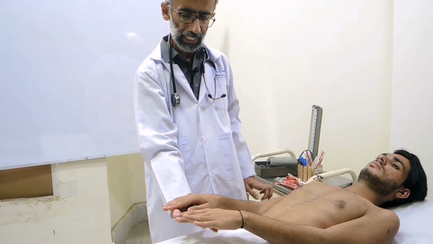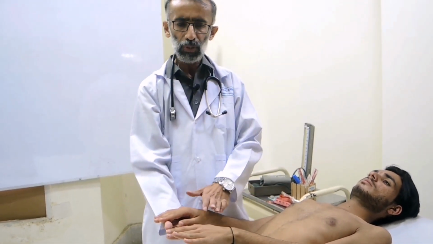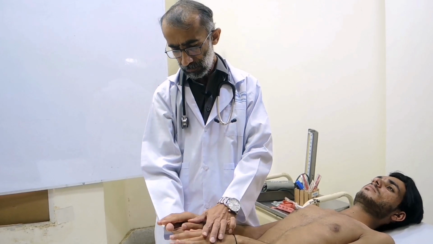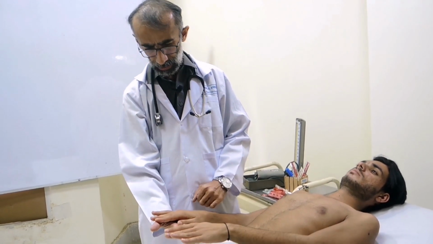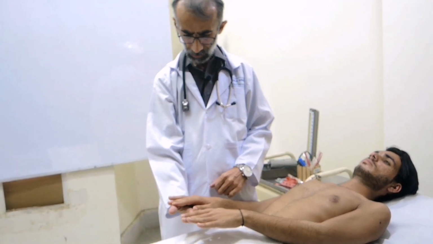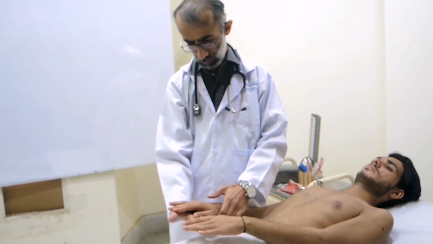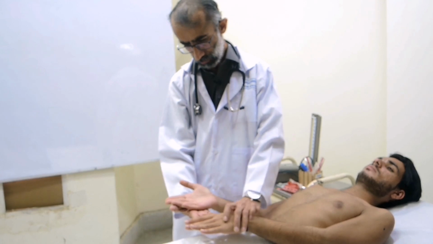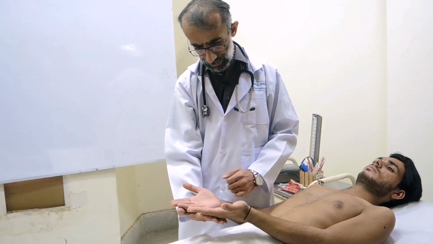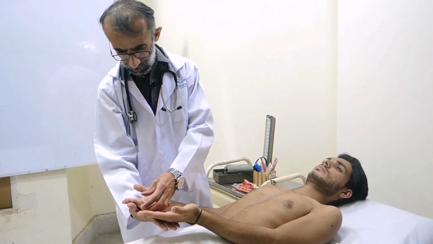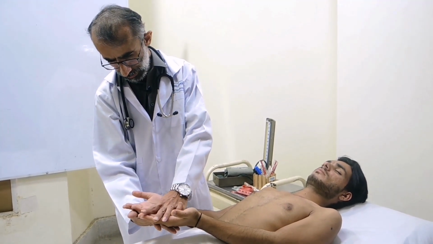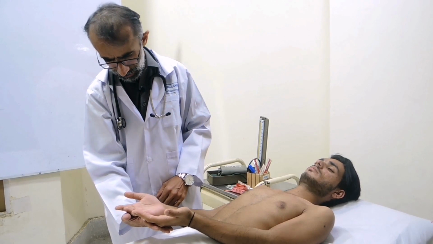Clubbing can occur in different types of respiratory diseases such as bronchiectasis, lung abscess, empyema, and CA lung. Assess thenar and hypothenar eminence for wasting, peripheral cyanosis, and nicotine staining of the fingers.